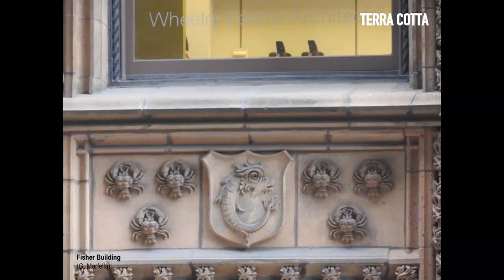This is the Fisher building. In this case, the architects even incorporated some crabs, or a fish here, a monster, in this way, to somehow play a bit with the name of the building.